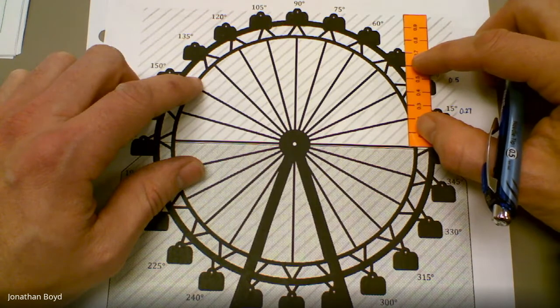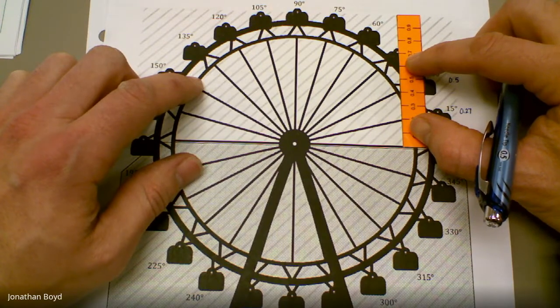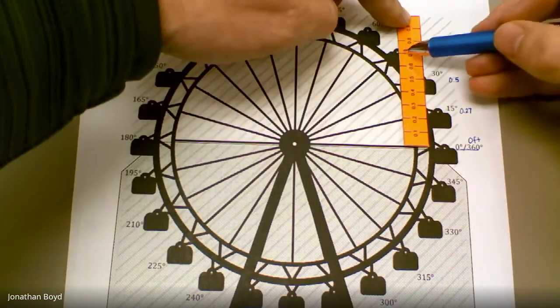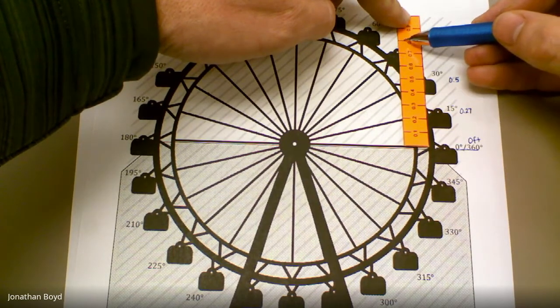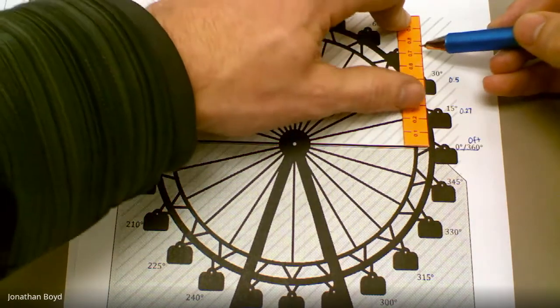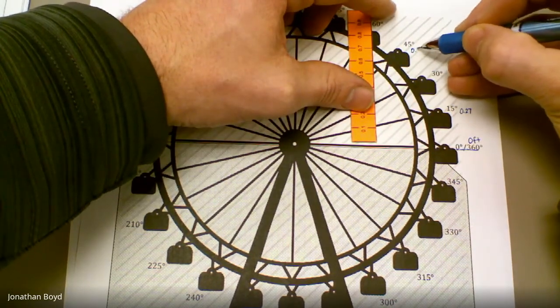I'm going to measure a few of these here, and you can pause the video or just follow along and do it with me. This one is going to be more than 0.7 and less than 0.8. It's just a hair past 0.7. You could say 0.7 or 0.71, it's up to you. I'll say it's 0.7.